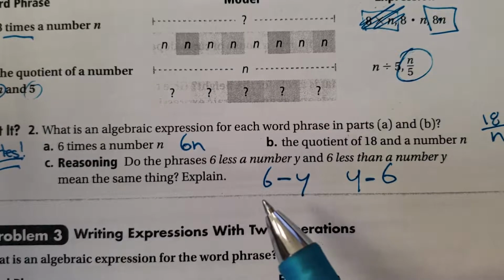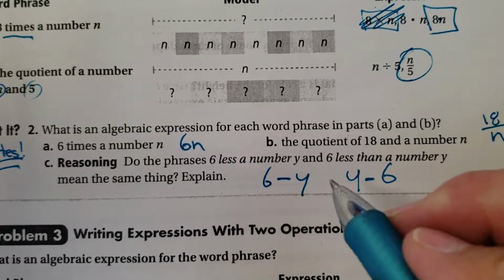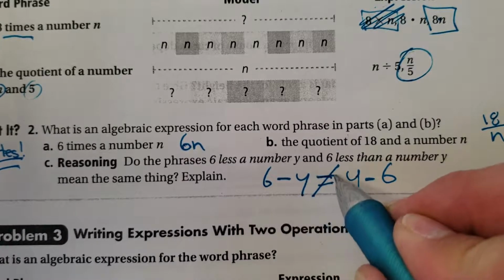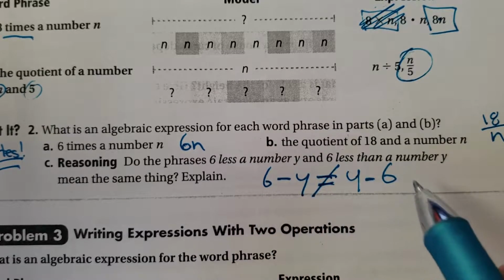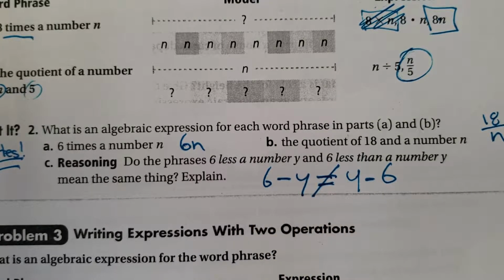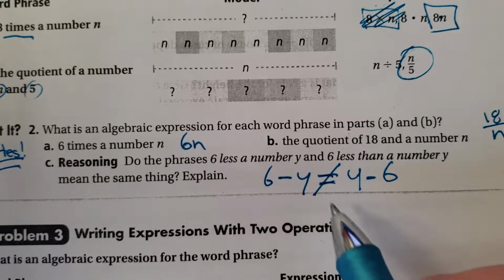So if you were just to say to me 6 minus y, y minus 6, oh yeah, those are completely different things. But because you decided to get weird with it and say less than, now everybody's confused. So don't do that. Be precise with the way you describe math. You should be precise in almost everything you say, so there's less confusion and you can communicate more clearly and get your points across. So yeah, not the same.